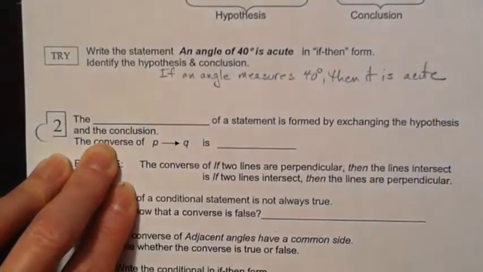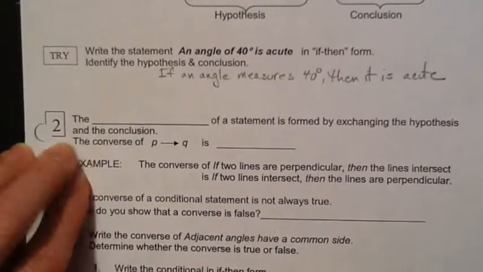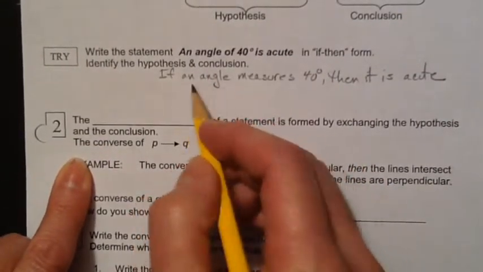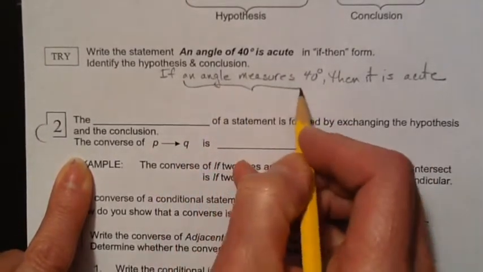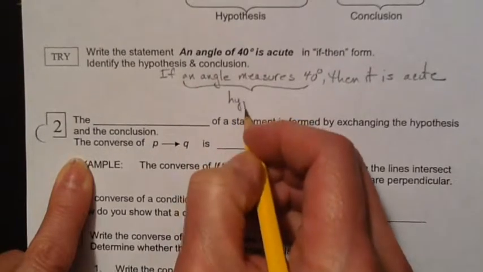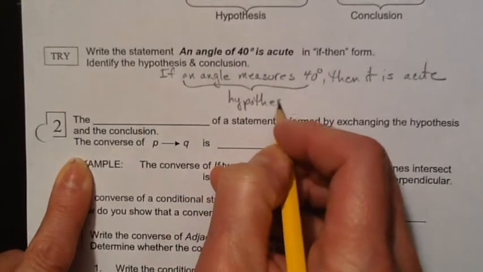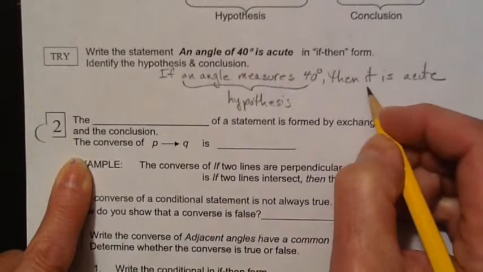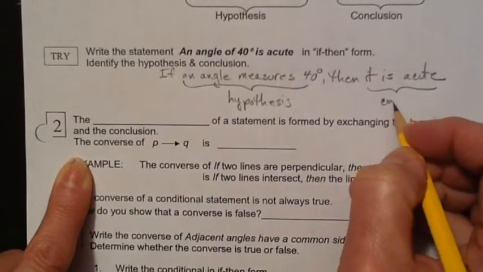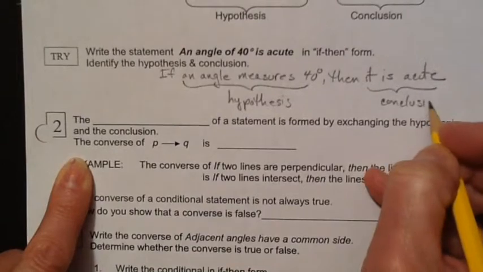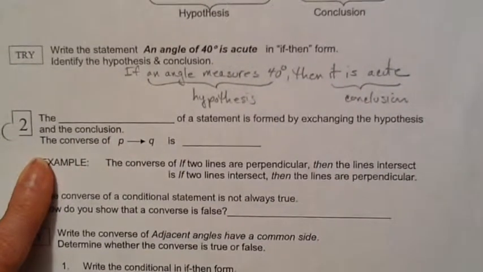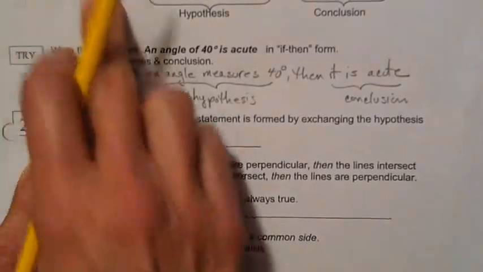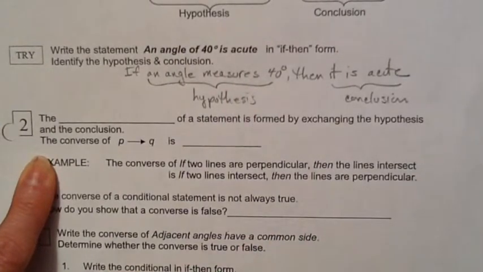So we just have to make sure that when we write our statements, we're making them grammatically correct. Okay, so an angle measuring 40 degrees. This is the hypothesis. I am giving you an angle that measures 40 degrees, and you are concluding that it is acute. The hypothesis does not include the word if, and the conclusion does not include the word then. Okay, so that's our first statement, if P then Q, and that's called our conditional.